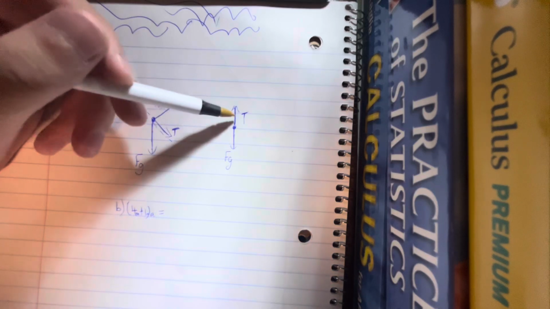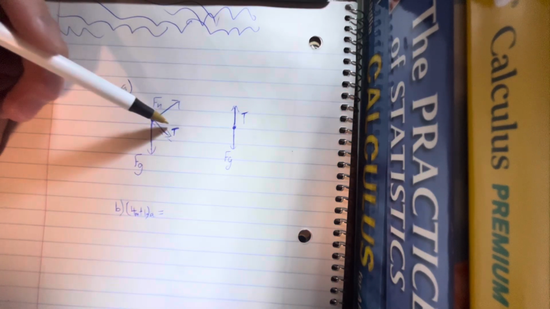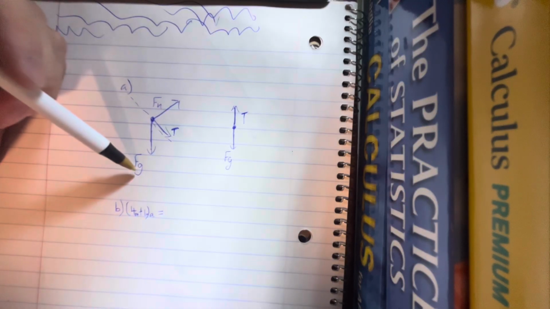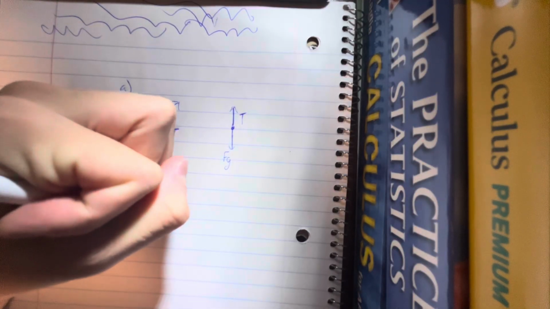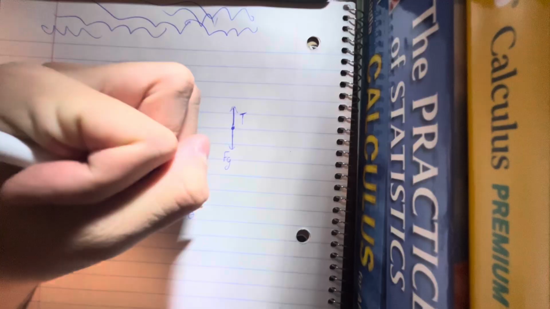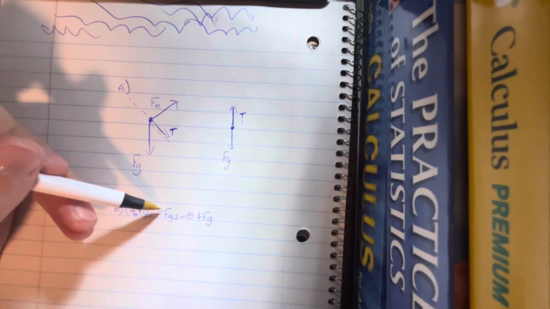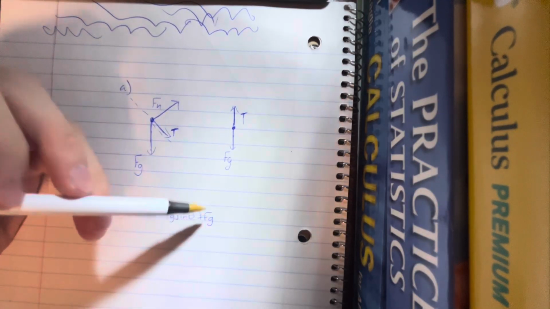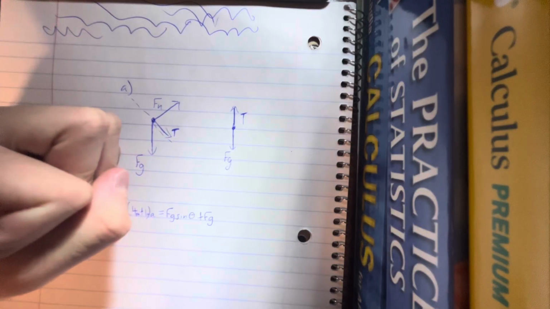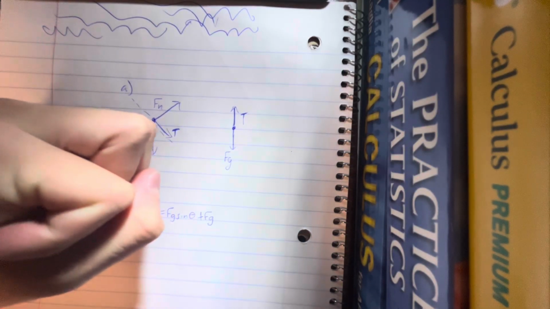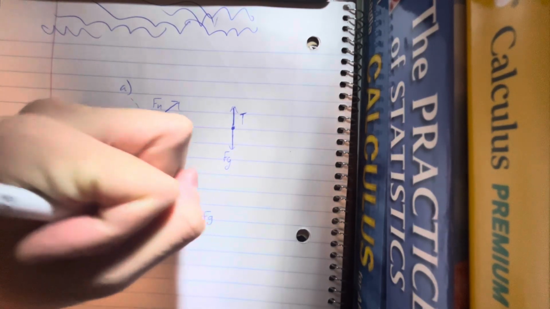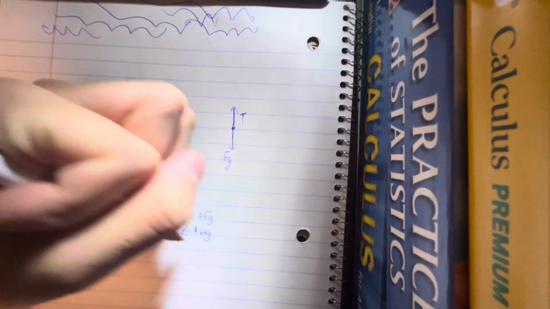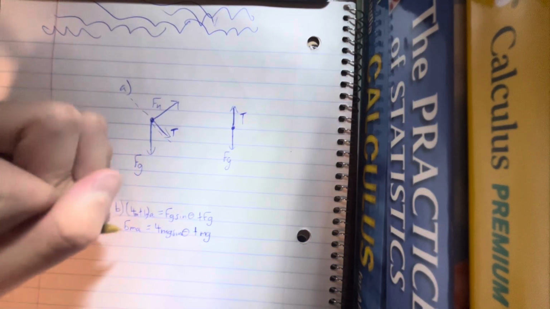So here the tension is equal to gravity. Here the tension is equal to gravity sine theta. So you have this is the force of gravity on block A. This is the force of gravity on block B. So you have 5ma equals 4mg sine theta plus mg. And you just simplify from there.